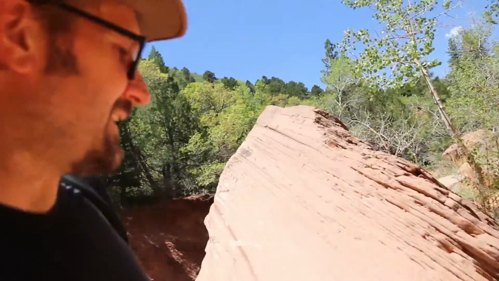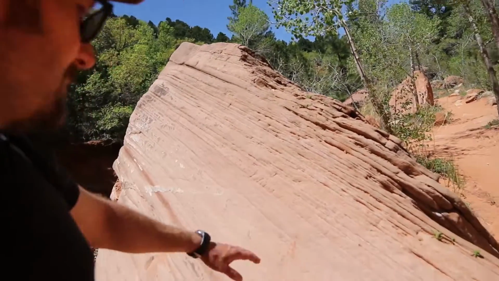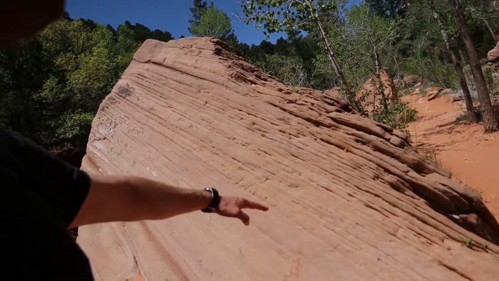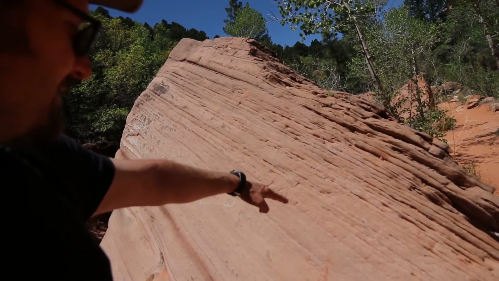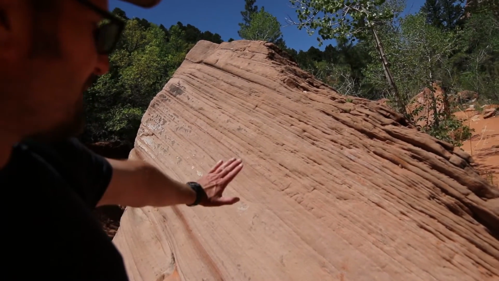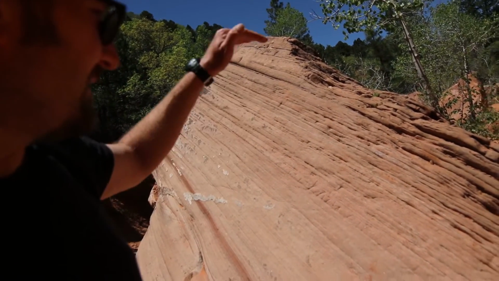But then if you come over here and you look at it stacked up, you can see how little of that sediment was being deposited. It's really fine little beds. Now we're looking at the surface of those beds as they were being laid down in the sand dune.